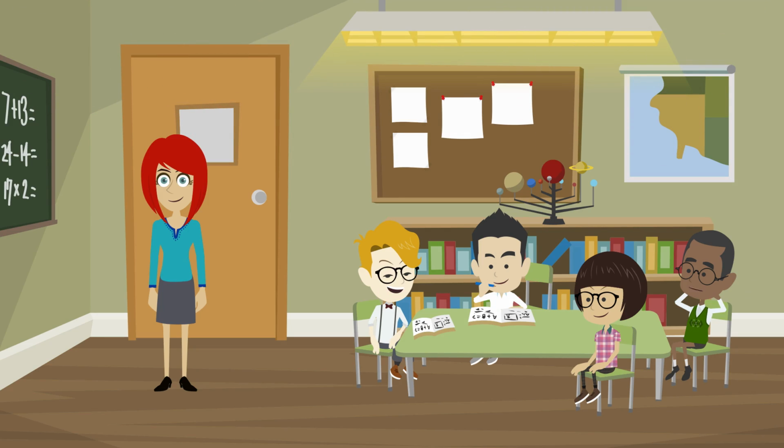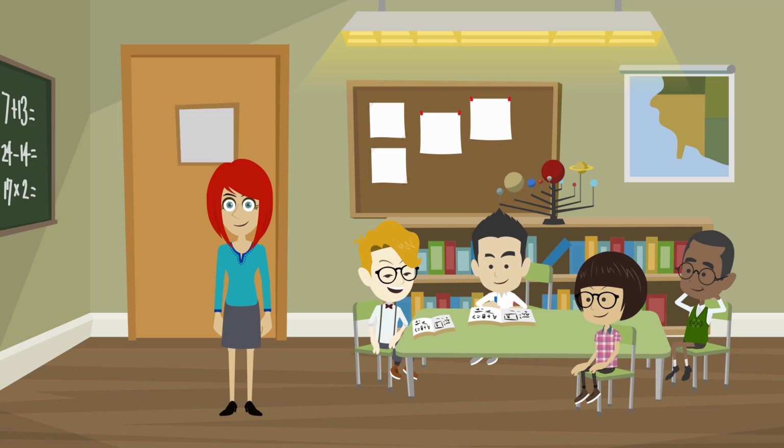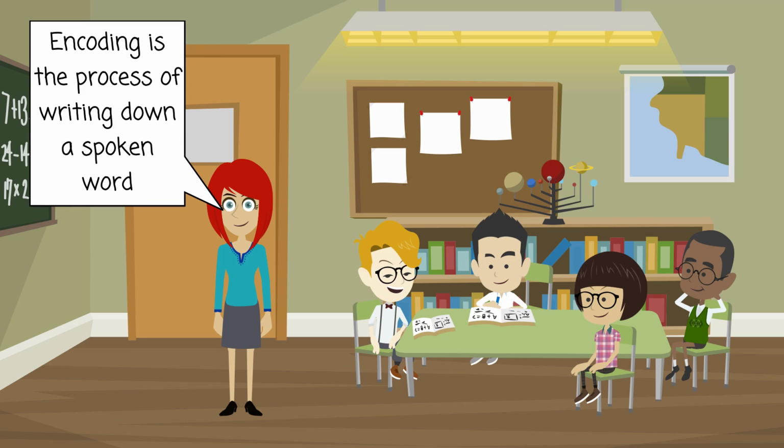A digraph would be like the oo in boot. That's correct! And we also have consonant digraphs, when there are 2 consonants together that make one sound. Oh, like the sh in ship. Shop is another example. Once we get past all of this, the next step in the process is encoding.